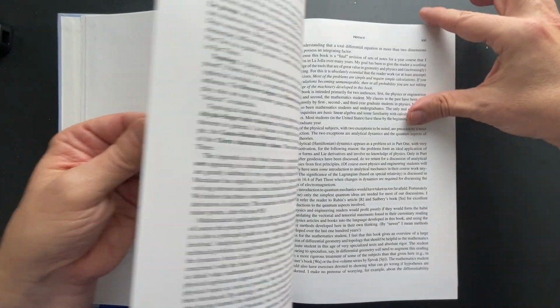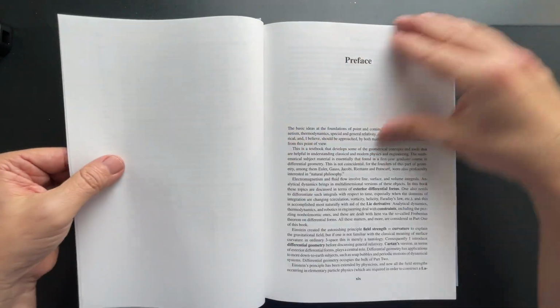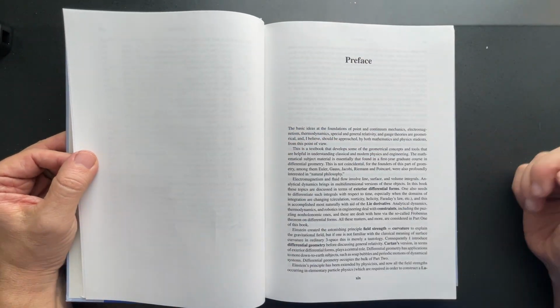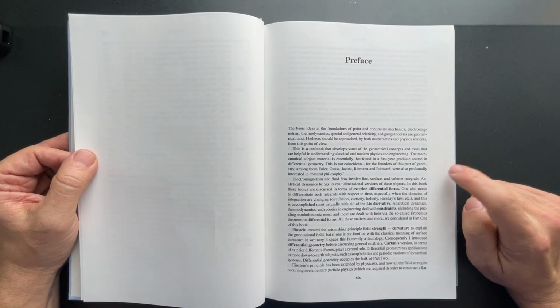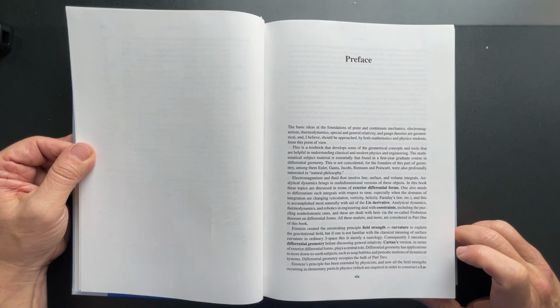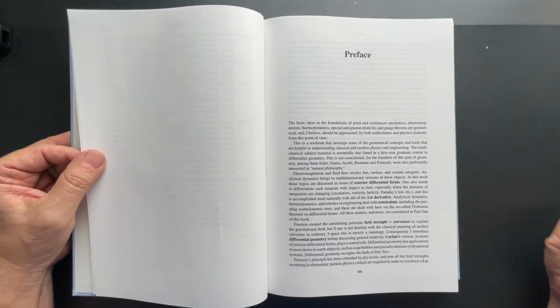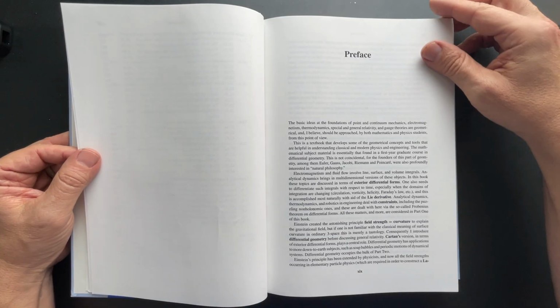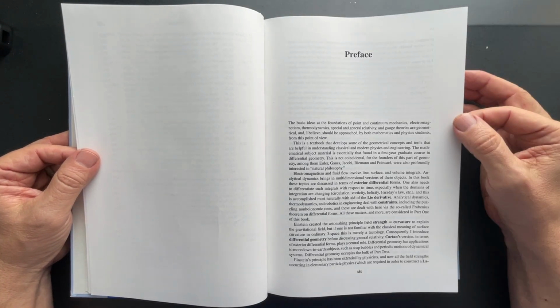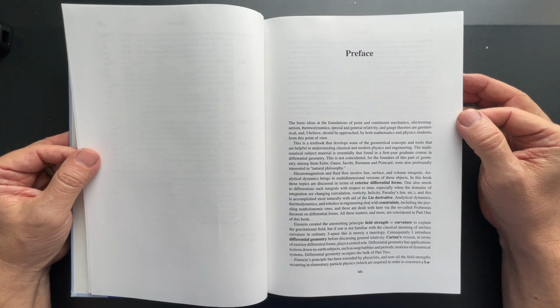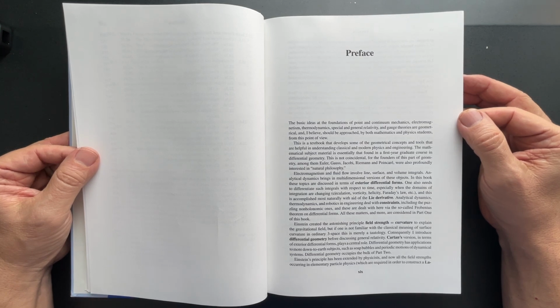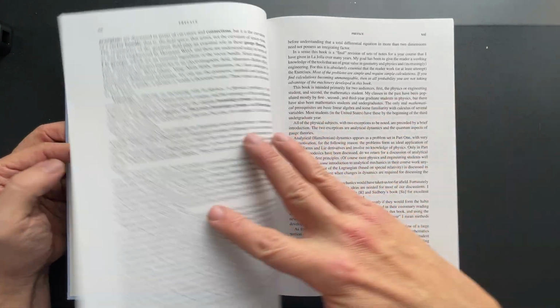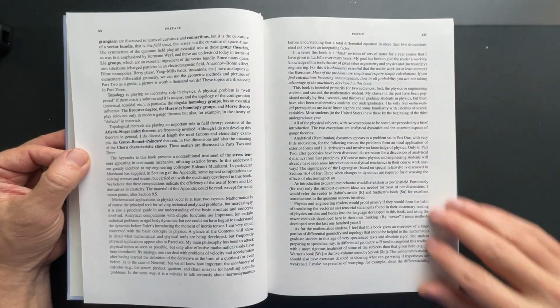So I'll just page through this just so you get a feel for the rest of the book. I'm going to go through these first front matter pages slowly so you can pause the video and actually read the page if you so choose. Yeah, so it's all about the basics of advanced physics, all the mathematics underlying it.